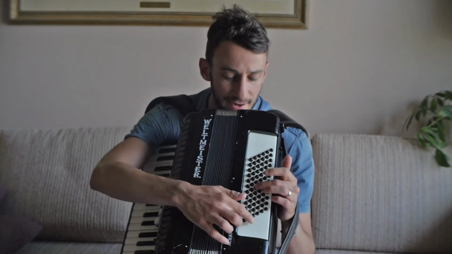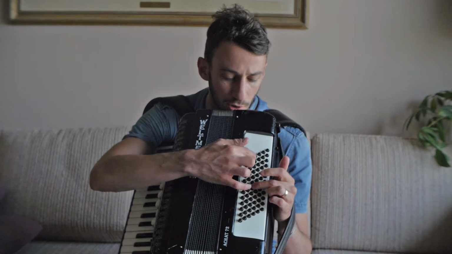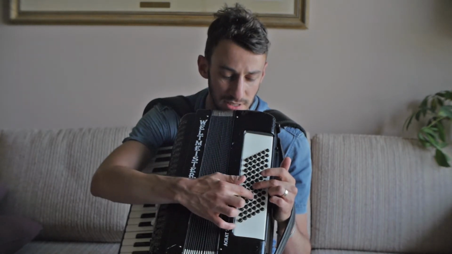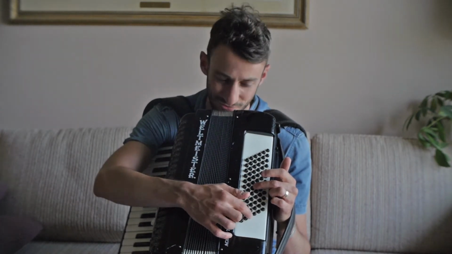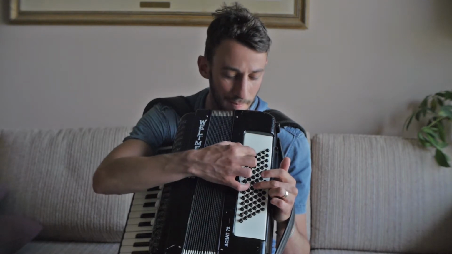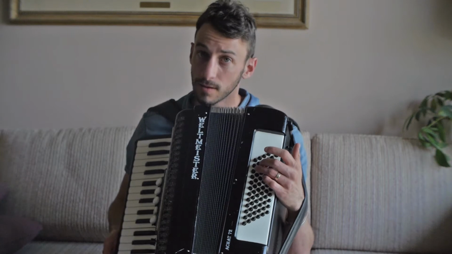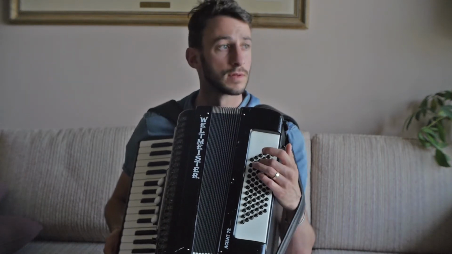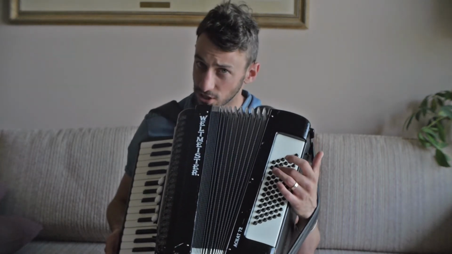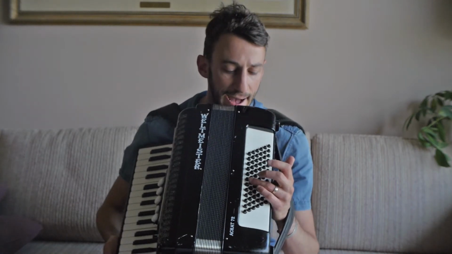Good. So again, this whole going up and down are majors. The third row going up and down are all majors, which means you know how to find an E major as well. That's E, E major. Good.